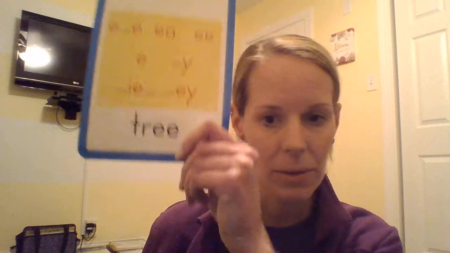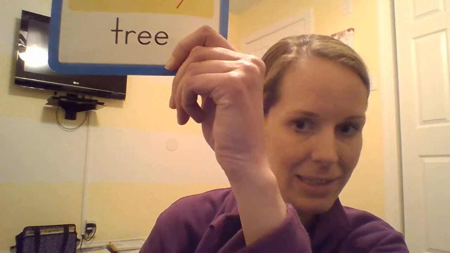There's a lot of different spellings you see for the long E sound, but the only two that I want you boys and girls to worry about are E, consonant E, and two E's together, or a double E, as some of you might say. Now, what do you notice about the word tree? It's spelled with a double E at the end.